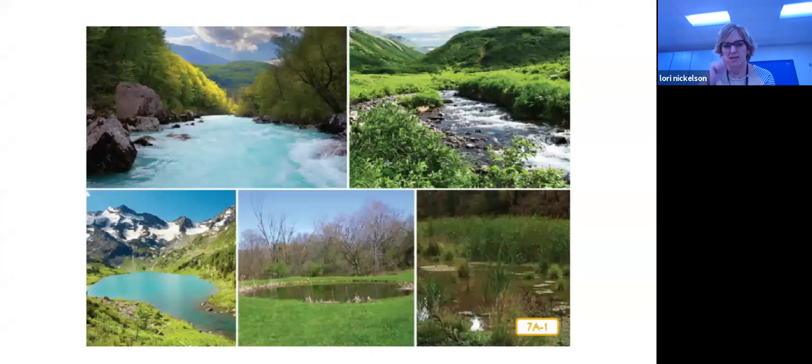All right. So you see this illustration that shows different kinds of freshwater habitats, such as rivers, streams, lakes, and ponds. Can you think of any examples of freshwater habitats in your area? Think about where you live or close to your house. What do you see around? Good. You probably see ponds and lakes and rivers.